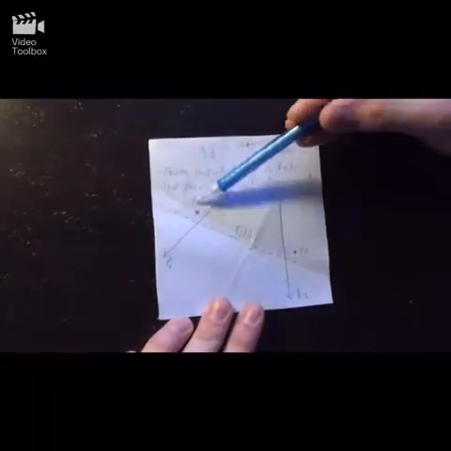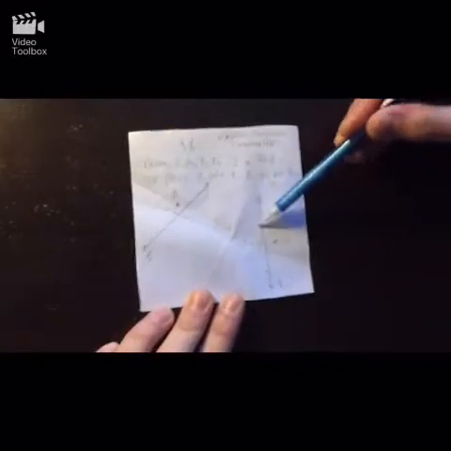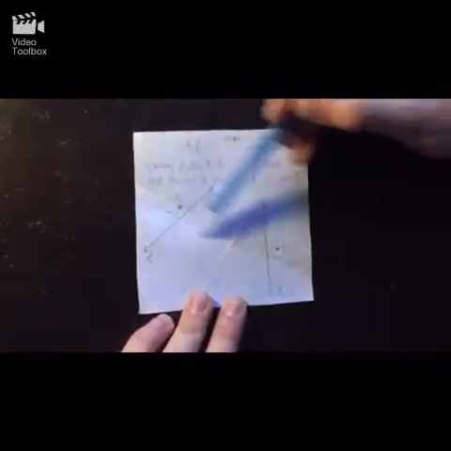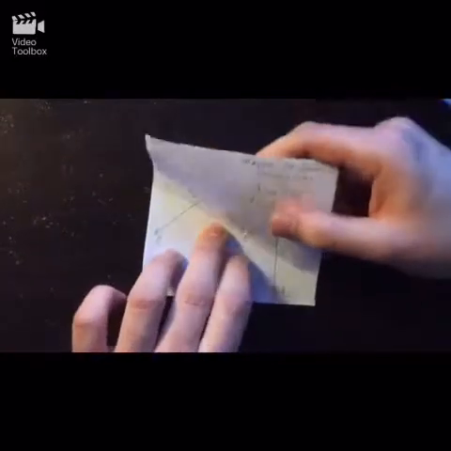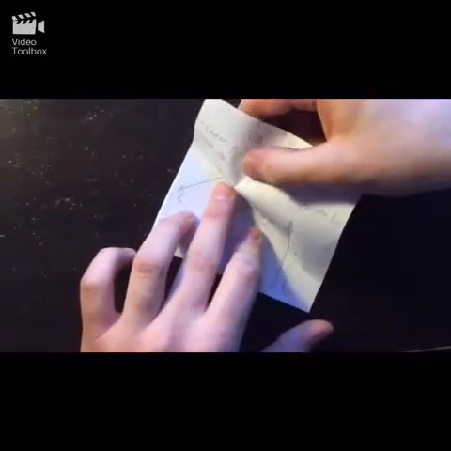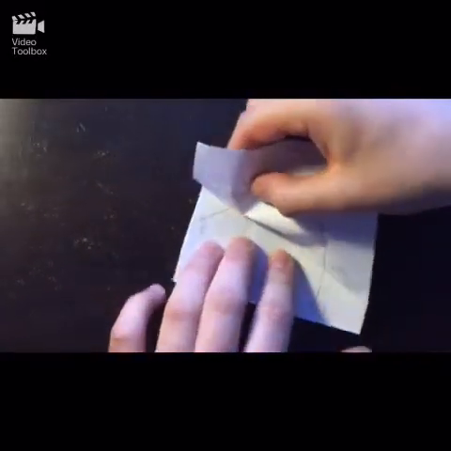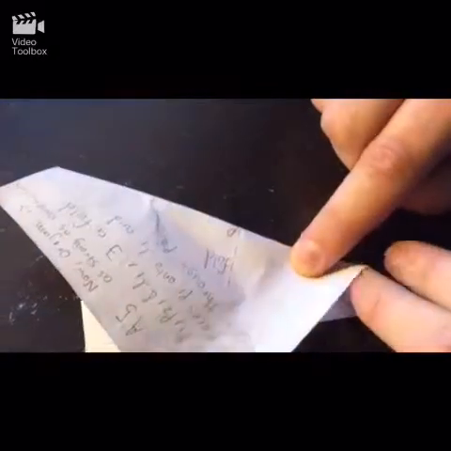So we have P1 and line 1 and P2 and line 2. I'm saying there exists one fold that will put P1 on this line and P2 on this line. And that fold in this example happens to be this, where over here you see P1 goes onto the line, and P2 over here will go onto the line. So that is the fold in axiom 6.